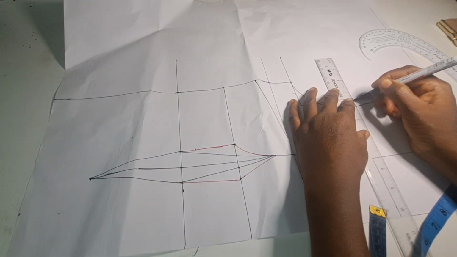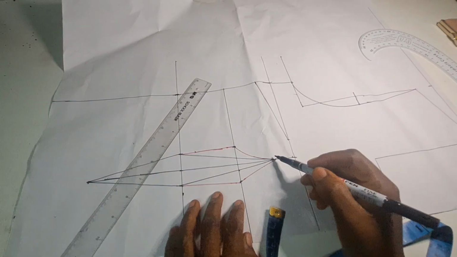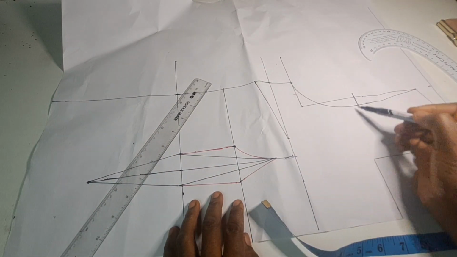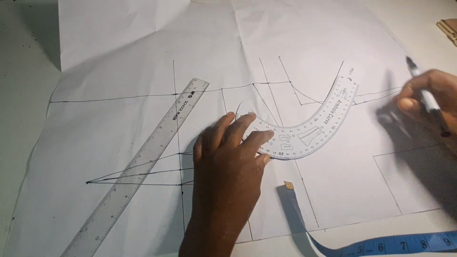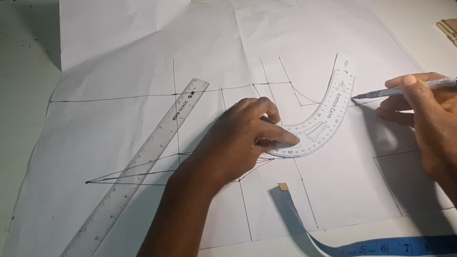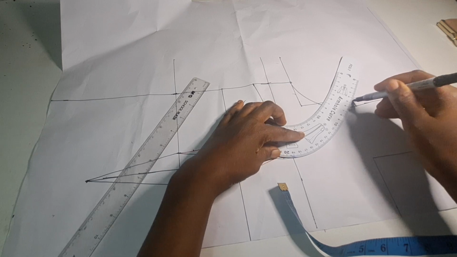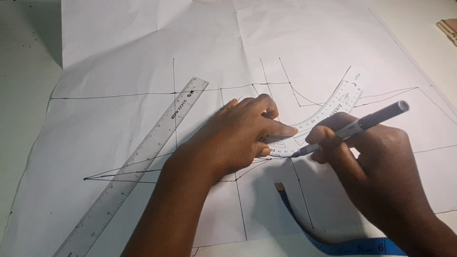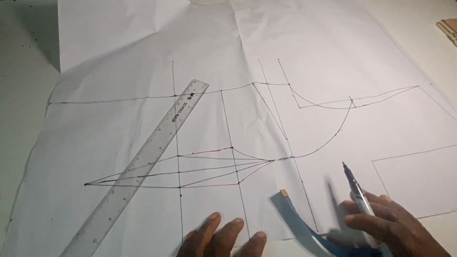Now I'll mark it like this, and I want to connect my bust line to my princess line. So you can use a French curve from here. So I'll connect this.